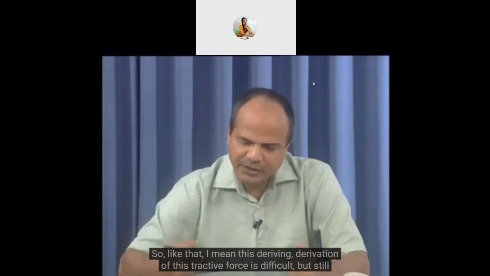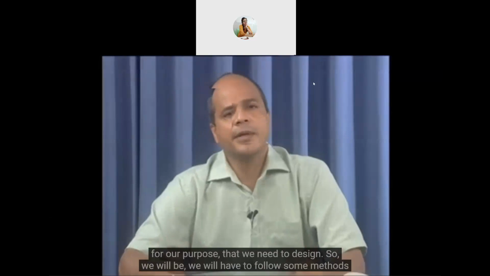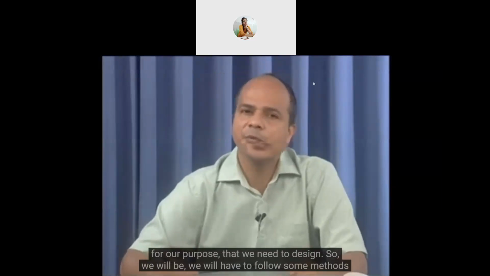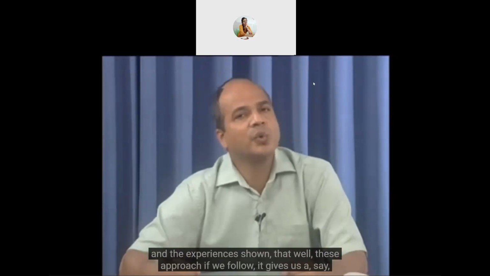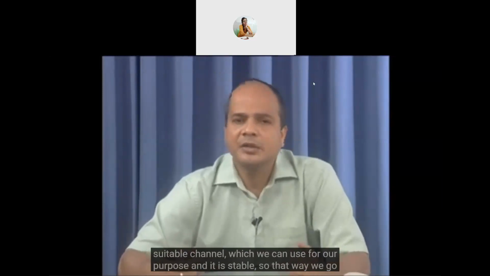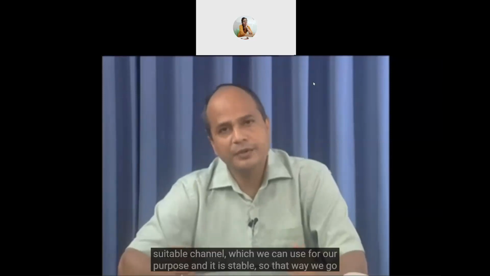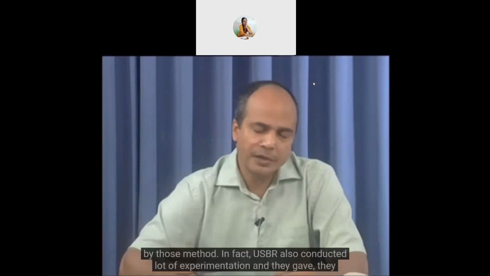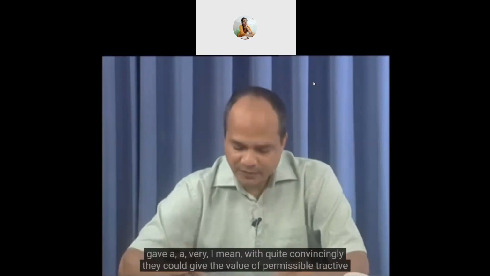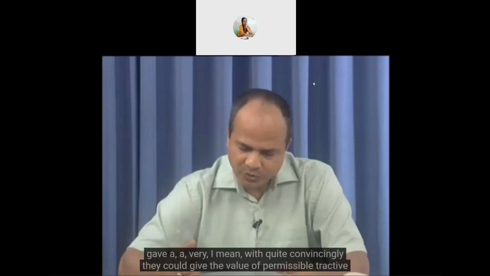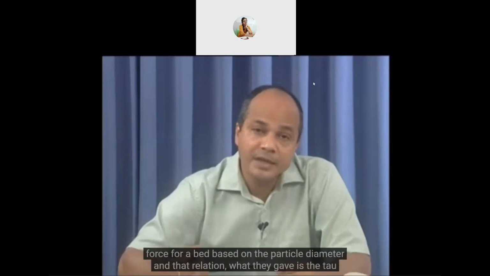this derivation of the tractive force is difficult, but still for our purpose, since we need to design, we'll have to follow some methods, and experience has shown that if we follow this approach, it gives us a suitable channel which we can use for our purpose, and it is stable. So that way we go by those methods. In fact, USBR also conducted a lot of experimentation, and they could quite convincingly give the value of permissible tractive force for a bed based on the particle diameter.